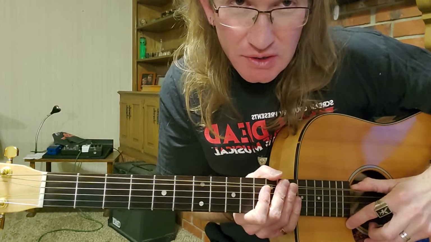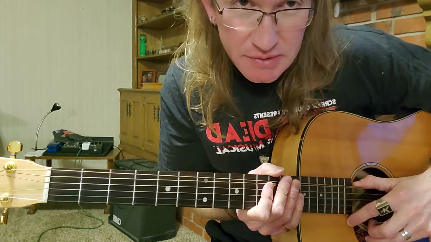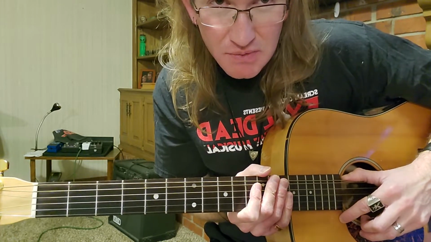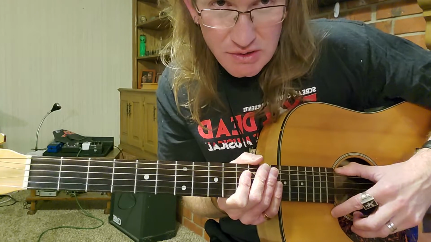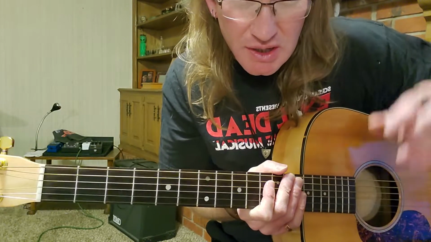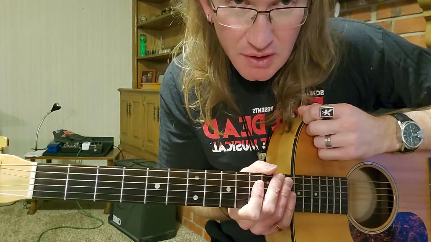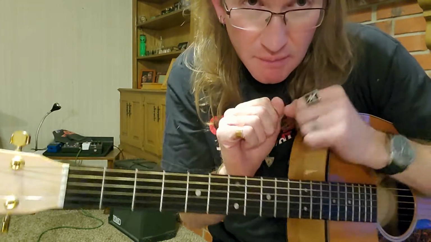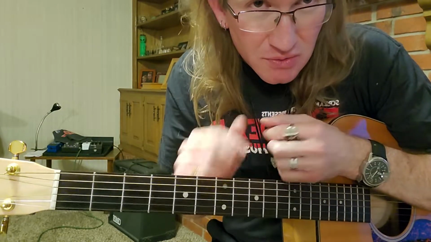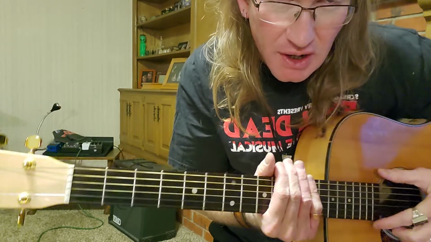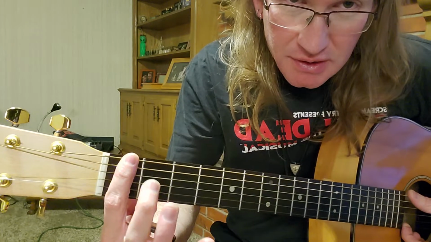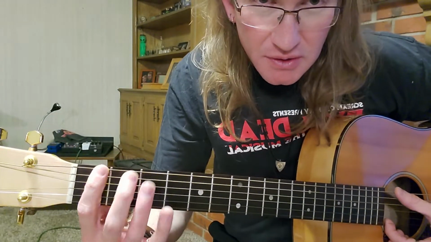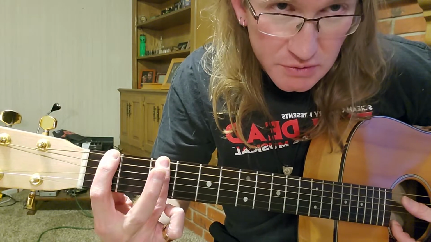And the second thing you have to know is where your half steps and whole steps are. And that is the same in all music, not just guitar. Your half steps are between E and F and B and C. Everything else is a whole step. Now, what is a half step and a whole step on a guitar? A half step on a guitar is fret to fret. So first fret to second fret is a half step. First fret to third fret is a whole step.